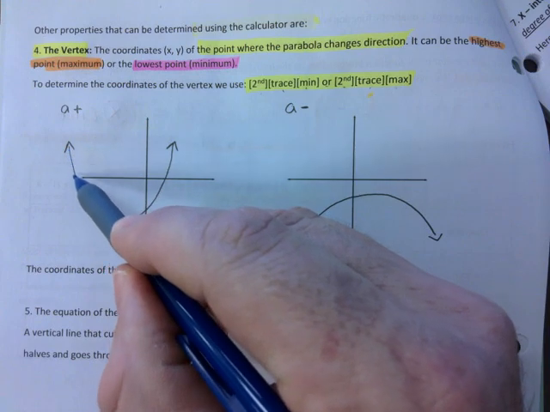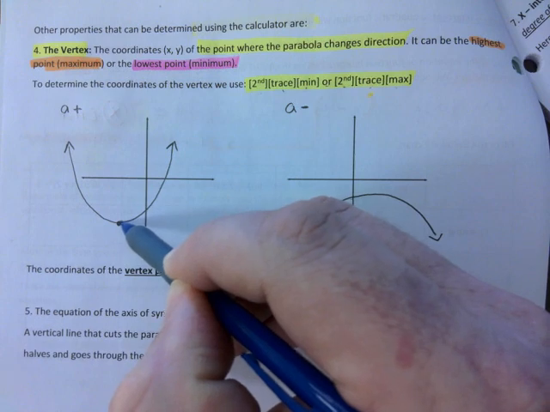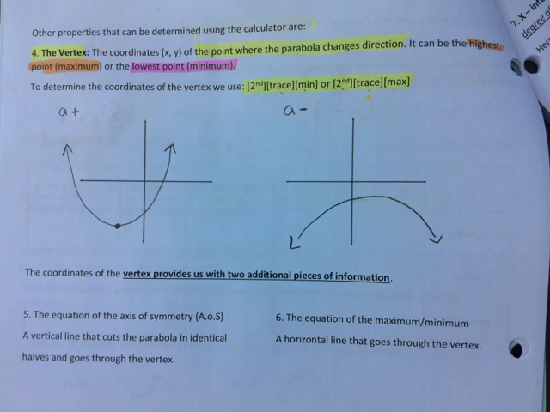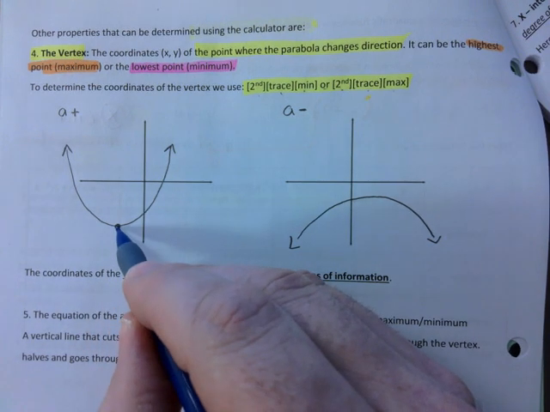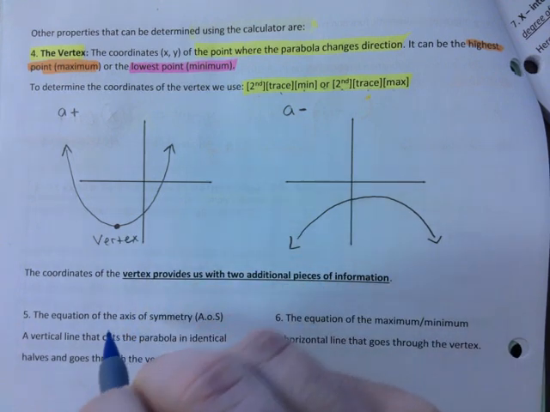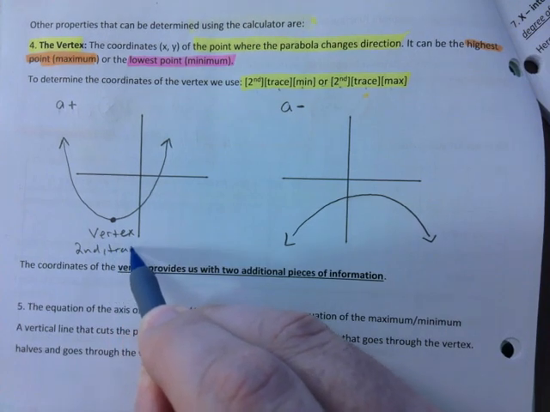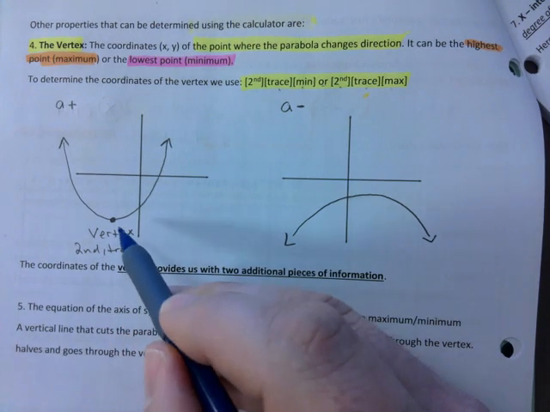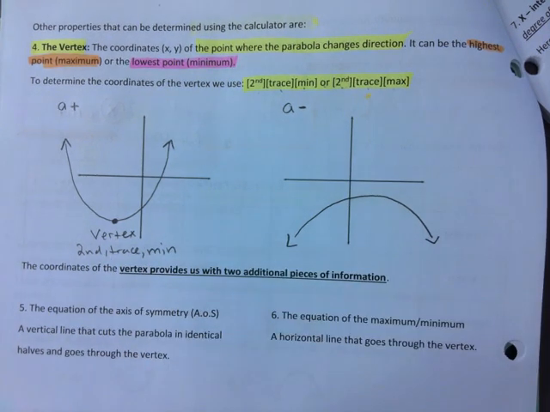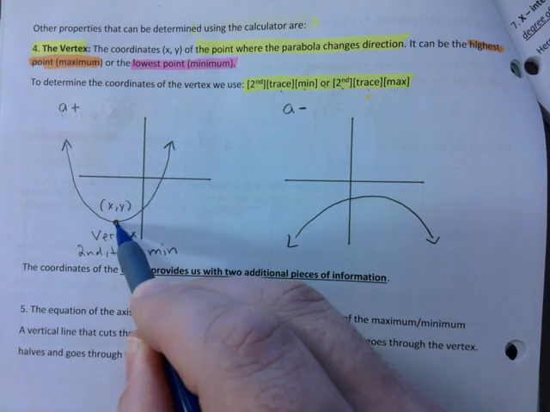If you look from left to right, you come down, right? There's a point where it changes direction. It's right at what we call either the valley or the top of the hill, right? In this case, this would be the vertex. You would use second trace min because it's the lowest point to find the vertex. Okay, and remember, it's an xy coordinate to get there.